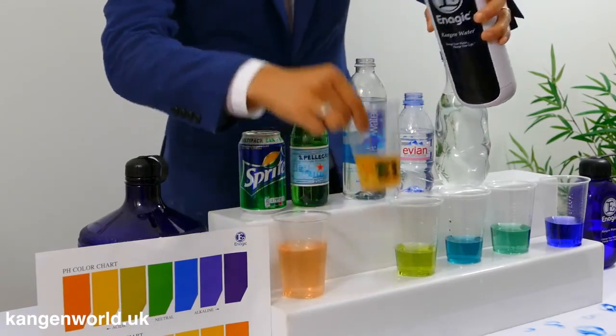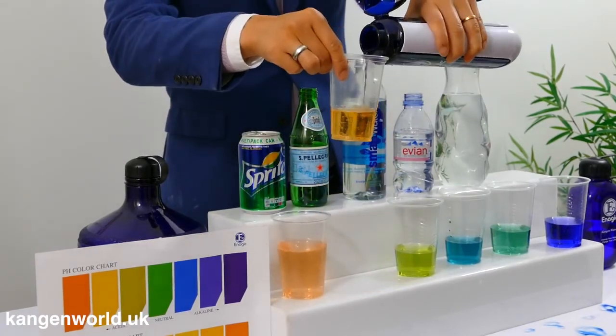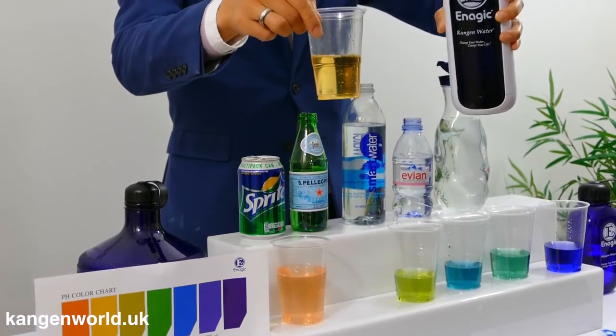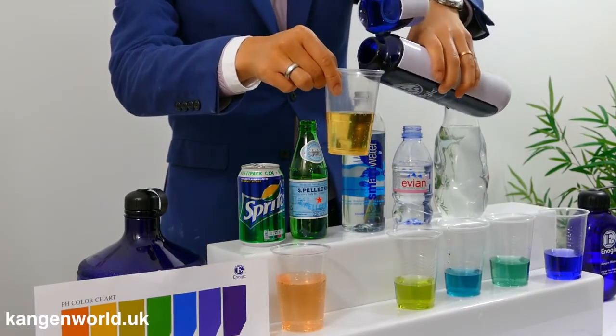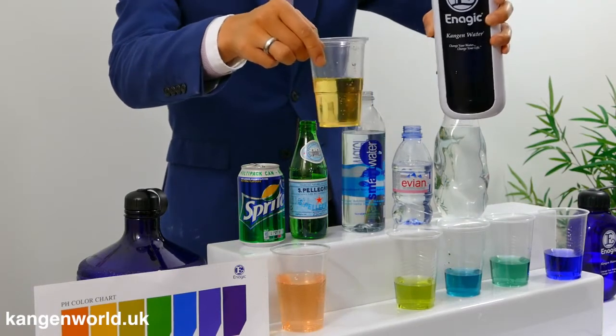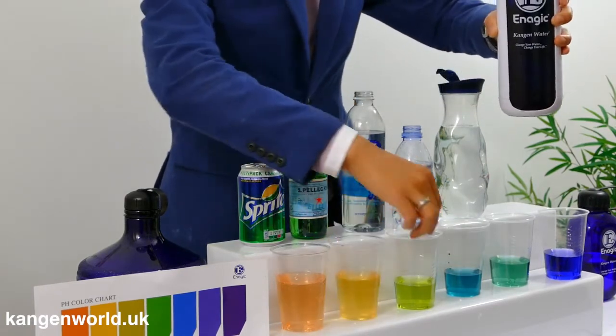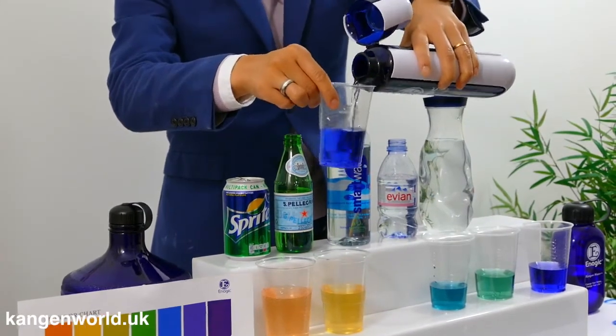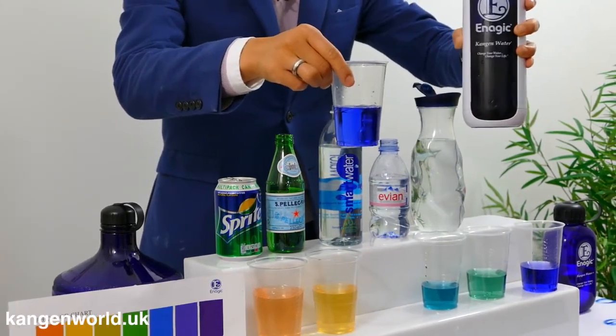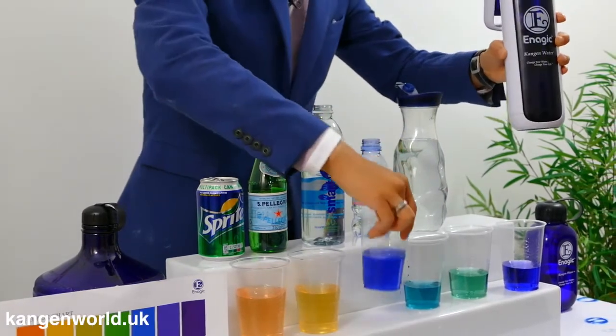And what happened to the sparkling water? Now, don't blink, ladies and gentlemen. You saw it struggle there, and then it went back to acidity again. Let's have a look again. Now, did you see? And how about smart water? There you go, ladies and gentlemen. You just changed that from an acidic state to an alkaline state.